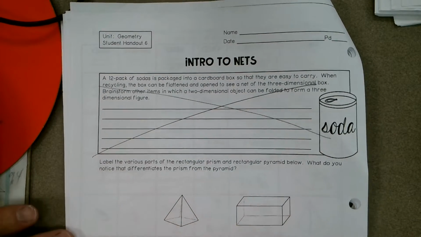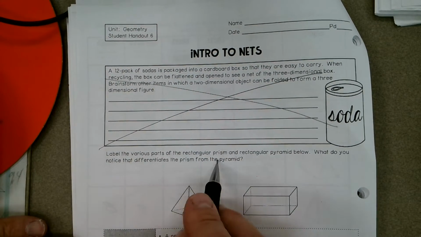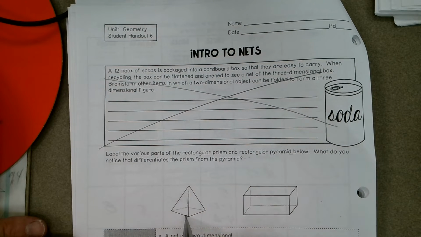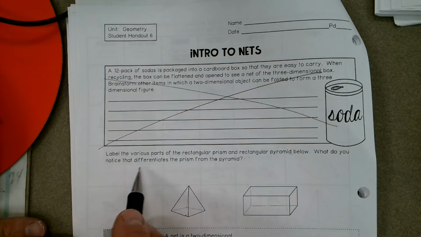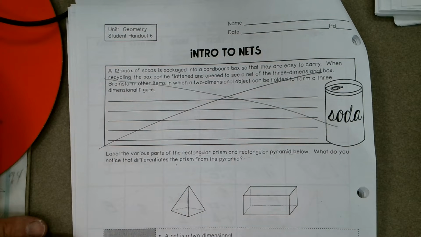It says, label the various parts of the rectangular prism and the rectangular pyramid. What do you notice that differentiates the prism and the pyramid?